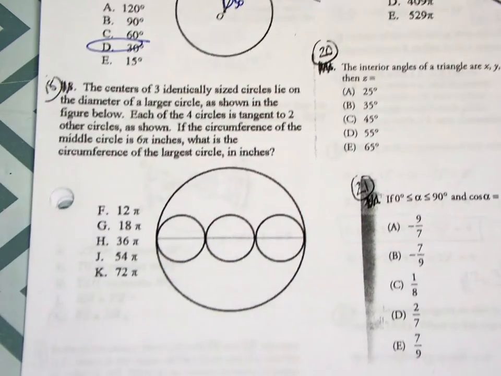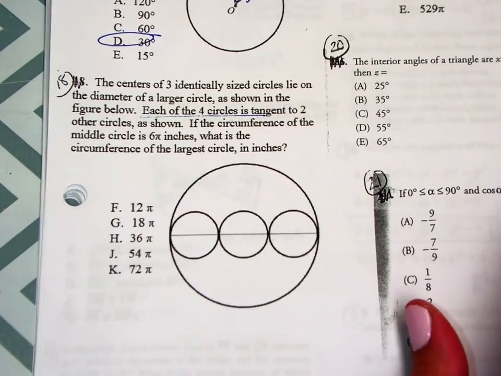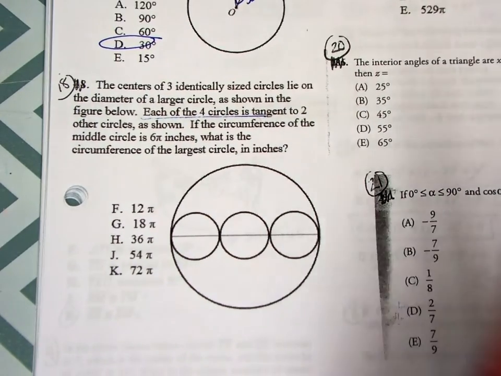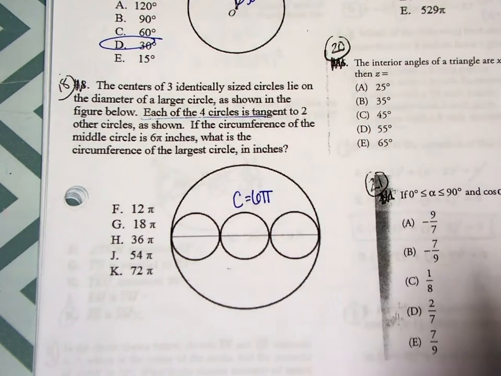All right, number 18, the centers of 3 identically sized circles lie on a diameter of the large circle. Each of the 4 circles is tangent to the 2 other. That just lets you know that the circles don't overlap. That's all that's letting you know. It does tell you that the circumference of the center circle is 6 pi. What is the circumference of the larger circle?